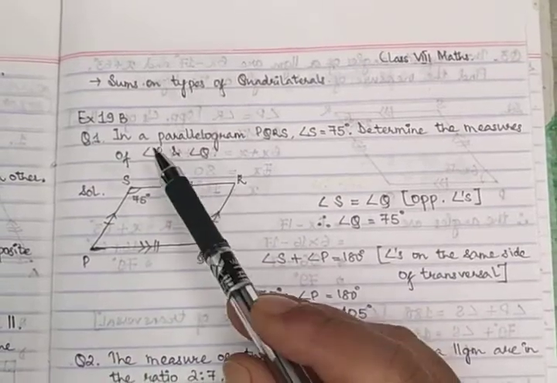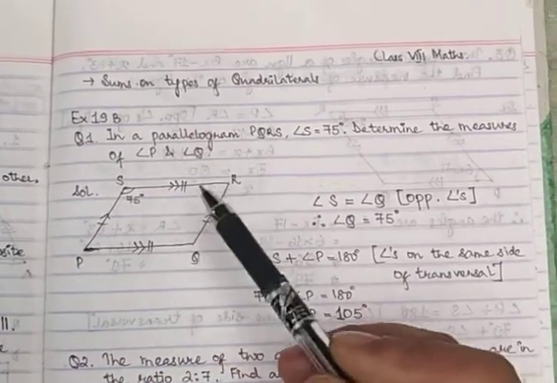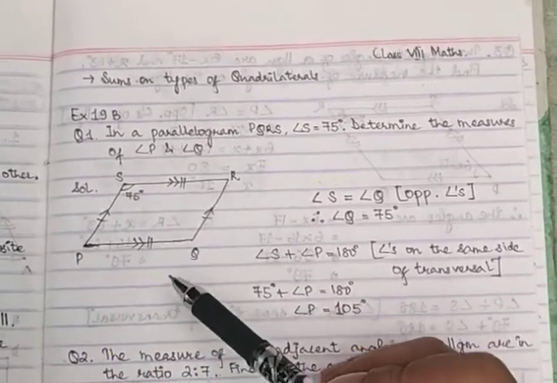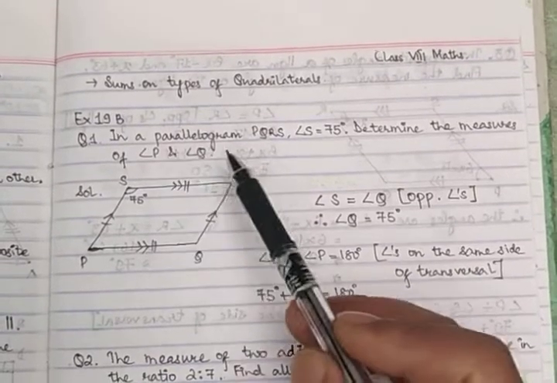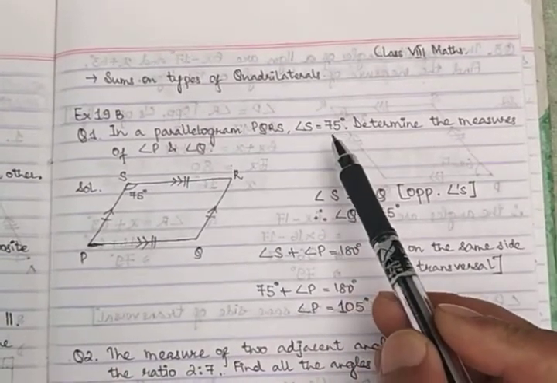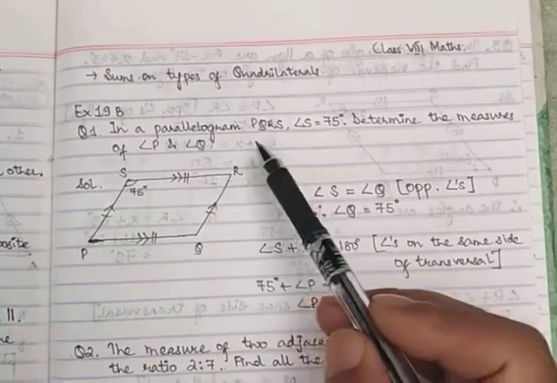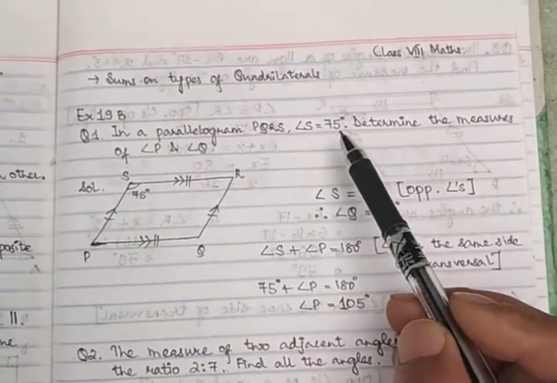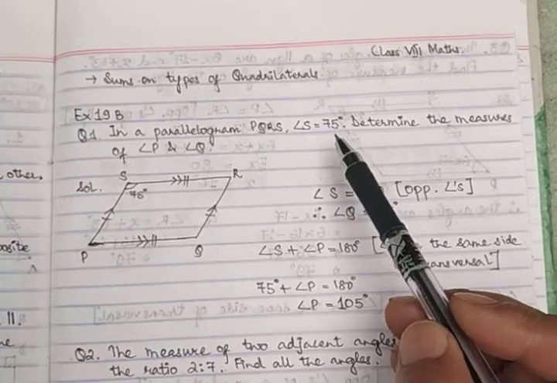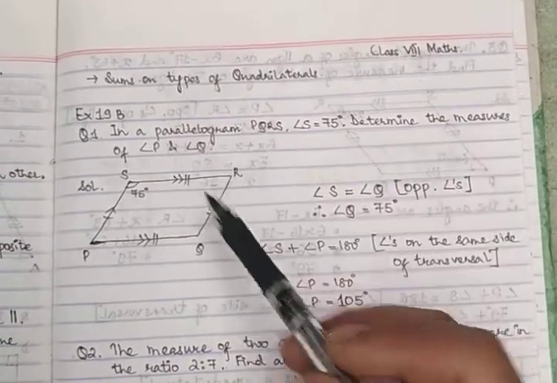If you plot out the figure on your own, it will be easier for you to understand. In a parallelogram PQRS, angle S is equal to 75 degrees. Determine the measures of angle P and angle Q. We are given one of the angles as 75 degrees, and we need to determine the measures of angle P and Q.